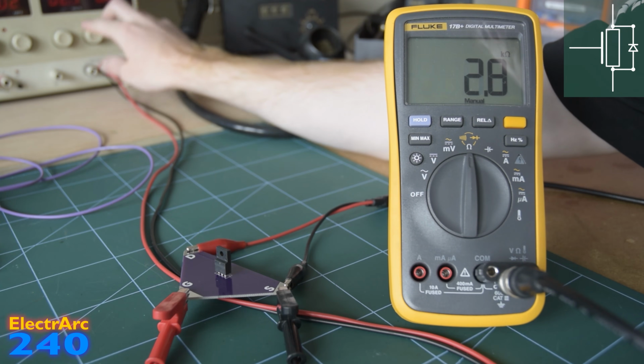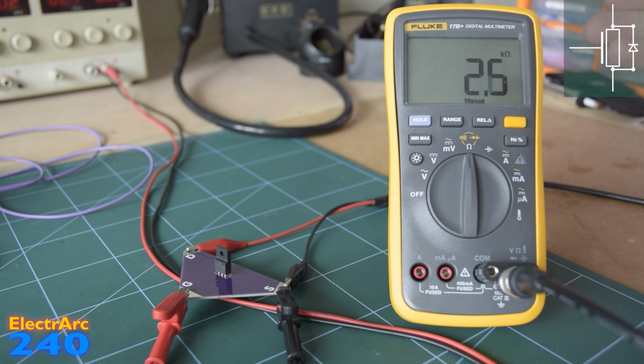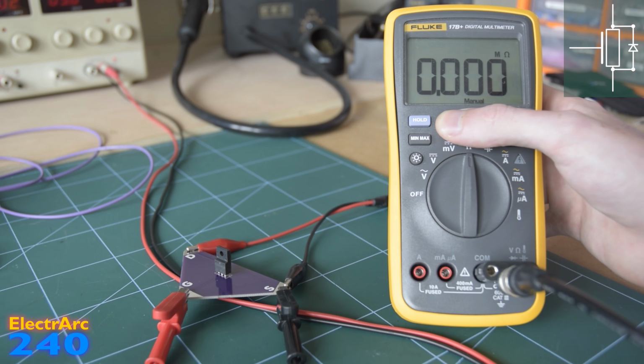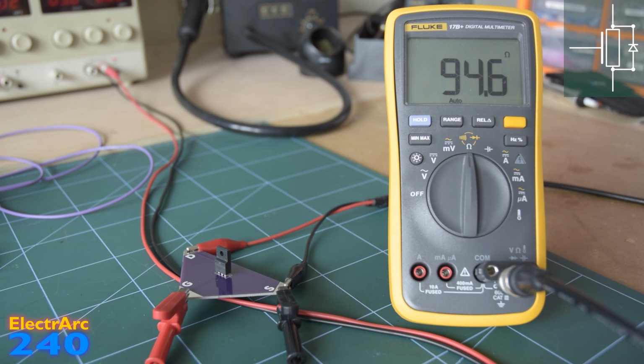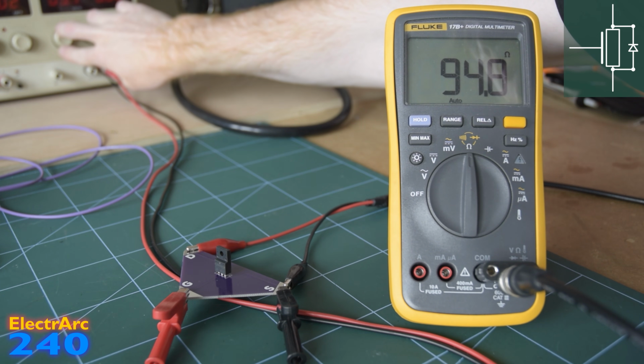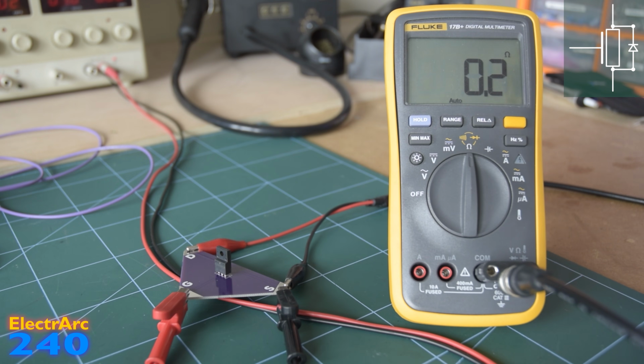If I take it to 2.7 volts, we're now at 2 kilo ohms, and by the time I reach 3 volts, we're at 0. Now we're not actually at 0, I've fixed the range of my multimeter, so if I allow it to auto range, you can see we've still got some resistance there, about 90 ohms, and that's with a gate source voltage of 3 volts. Typically with a MOSFET like this, you'd be driving the gate at maybe 10 volts, and if I increase the gate source voltage that high, you can see we are now pretty much at 0 ohms.